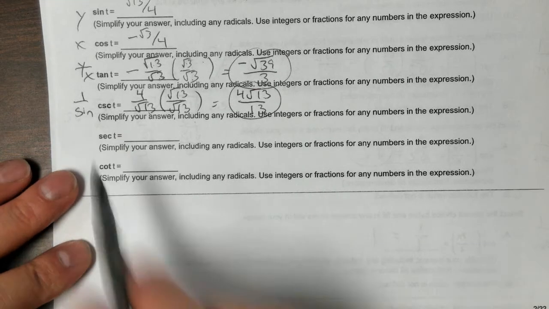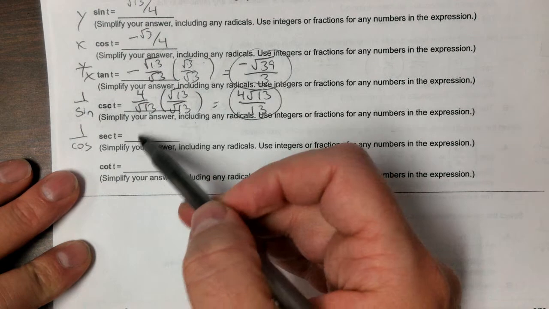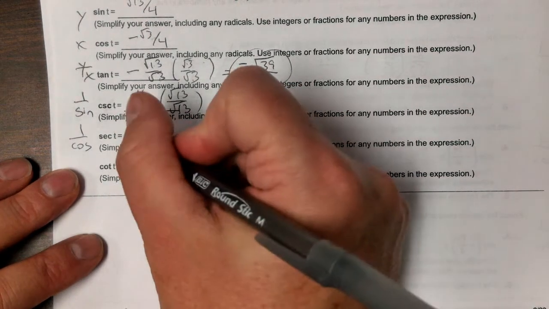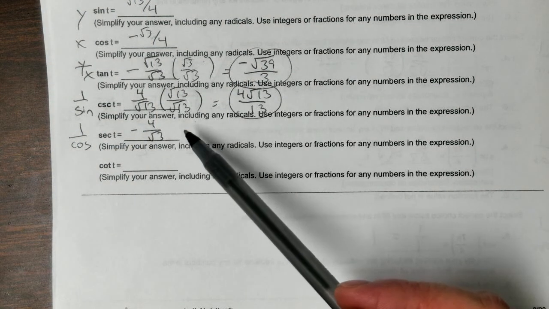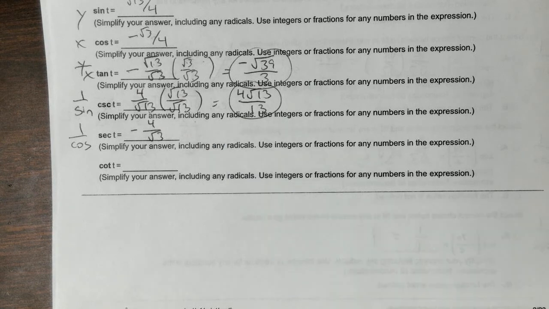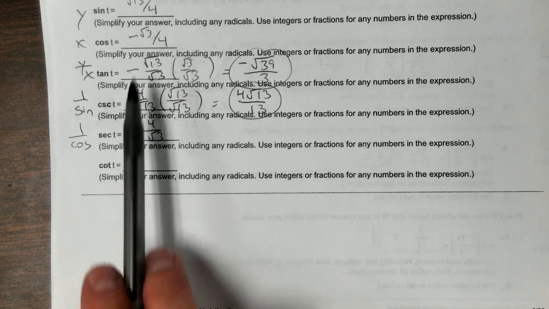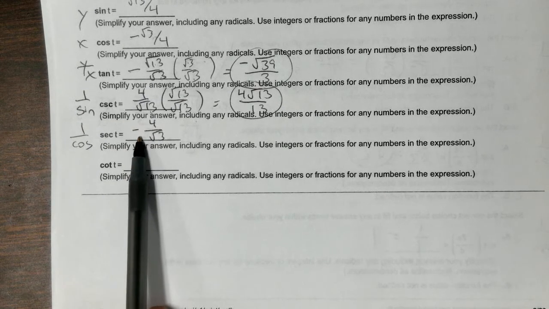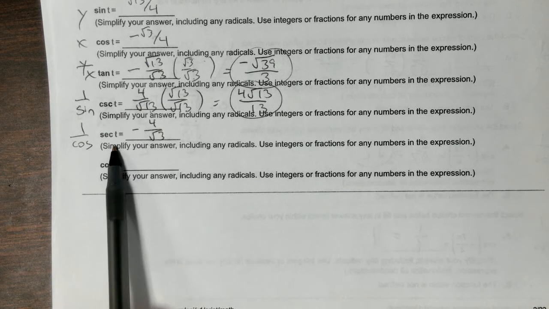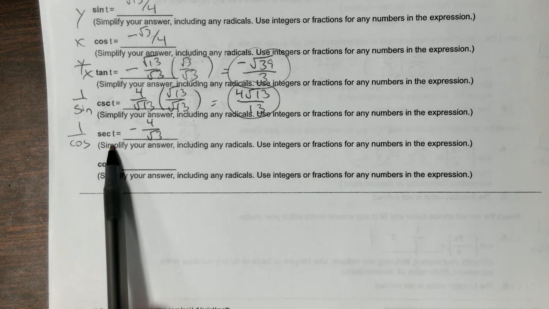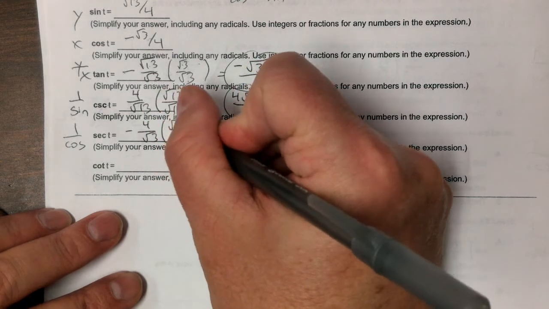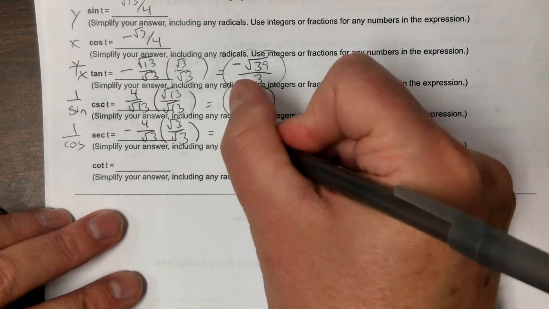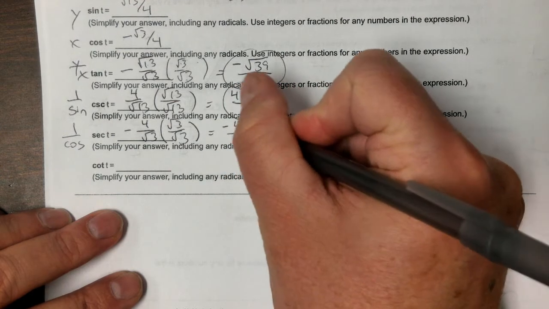Then for secant, it's 1 over cosine. So we flip this answer, so you get negative 4 over square root of 3. Flipping is the same thing as calling it the reciprocal. Now don't confuse that with opposite reciprocal where you change signs. We want to preserve the sign, meaning if this is negative, so is this. For your cosine and secant, they have to be the same, positive or negative. Okay, then let's rationalize. So we get negative 4 square root of 3 over 3.